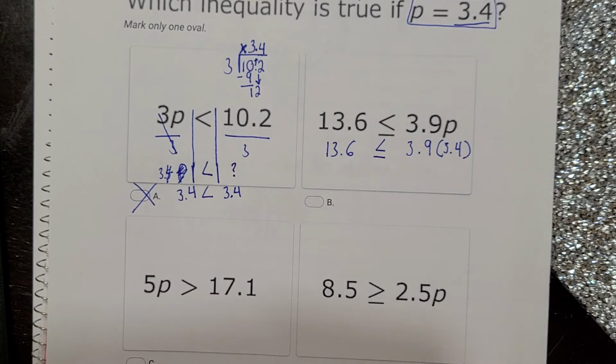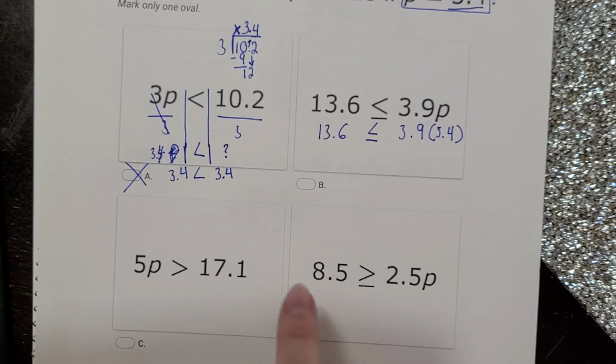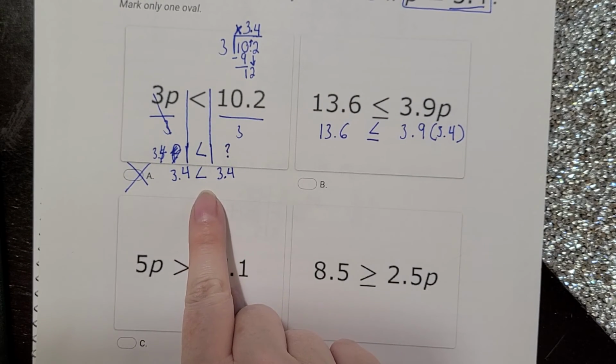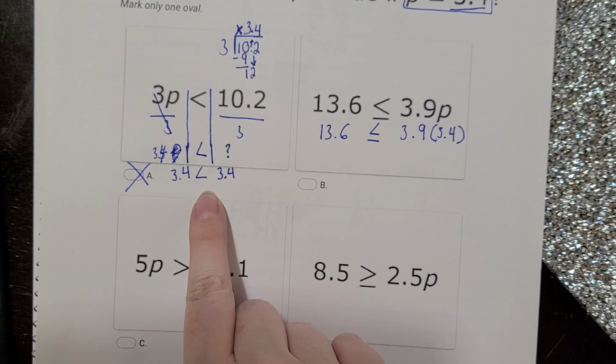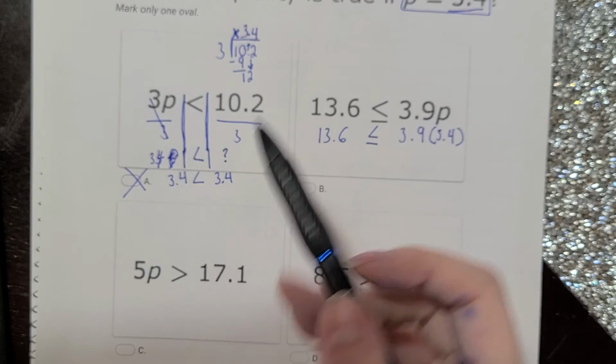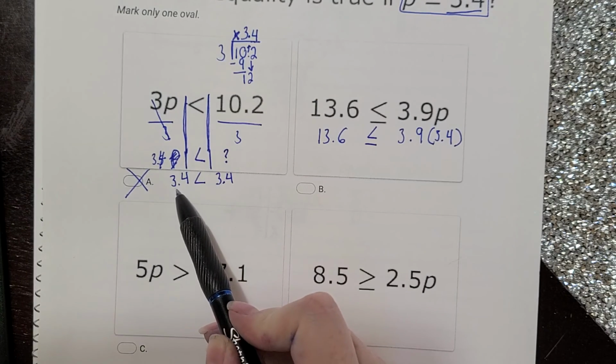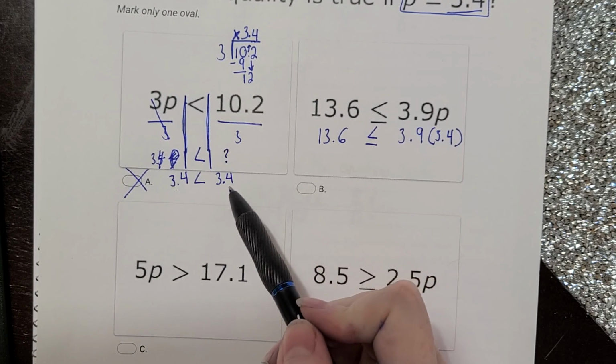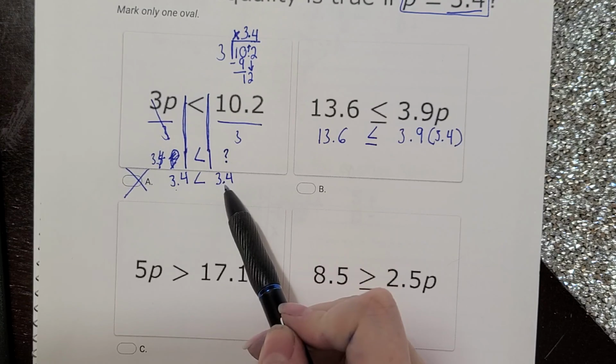Okay. All right, you need to do the last 3 by yourself. And if you get stuck, come back to how we solved the first one. Okay, whatever operation we saw, we did the opposite. At the end, we plugged in 3.4 in place of our p and decided if our statement was true or false.